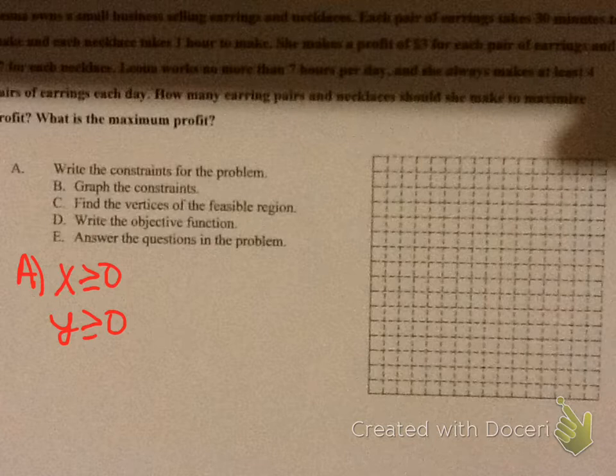Keep in mind there's two ways you can actually do this. I am going to show you that I did it based on the hours since it was all in hours. But keep in mind 30 minutes is half an hour. So I wrote 1/2 x plus 1y is less than or equal to 7. If you change it all to minutes, which I do have on the answer key, so check the scan copy on the answer key in Edmodo, you can use 30x plus 60y is less than or equal to 420. You should still end up with the same x and y intercepts. So that shouldn't be a problem.